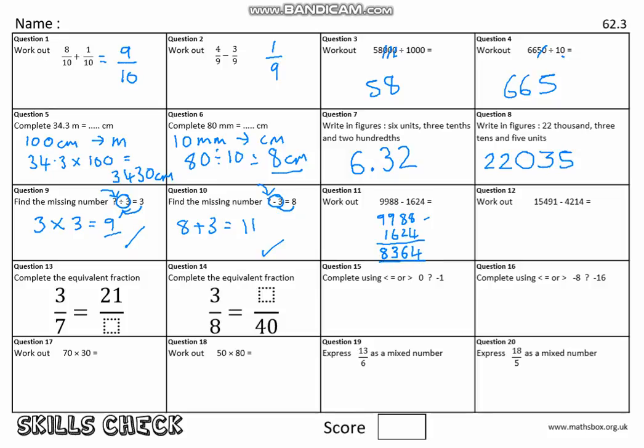Now the next one's a little bit harder because we've got an extra digit, haven't we? So you just got to make sure you write it out correctly. So we've got 15,491, take away 4,214. So 4 from 1, well we can't do that, so we'll have to borrow 1 from here. So we'll make that an 8 and this a 1.